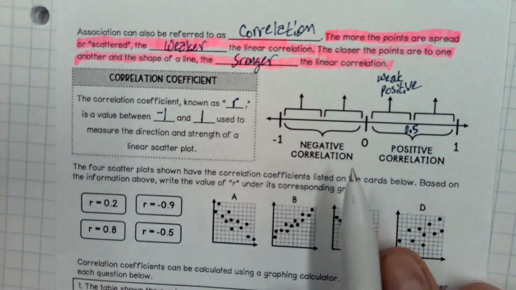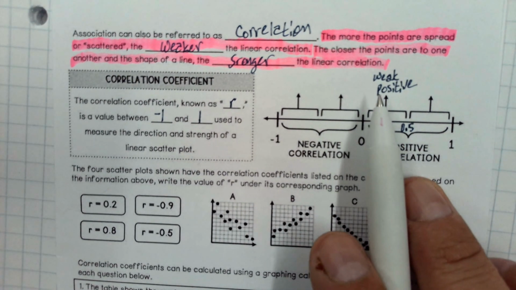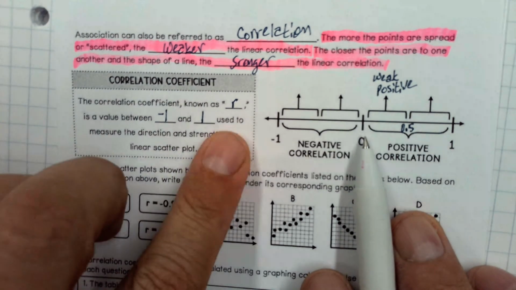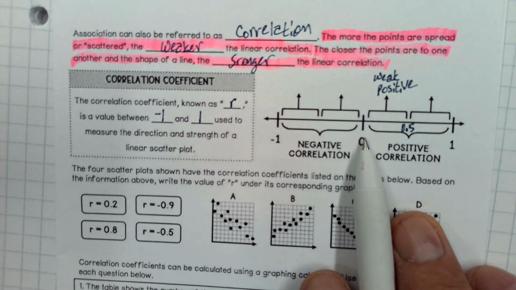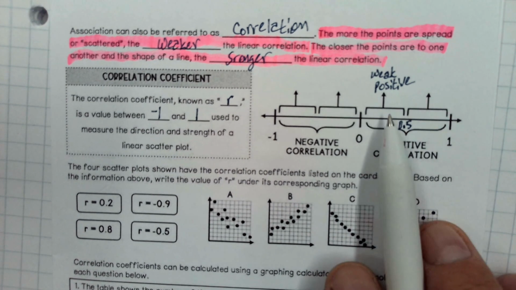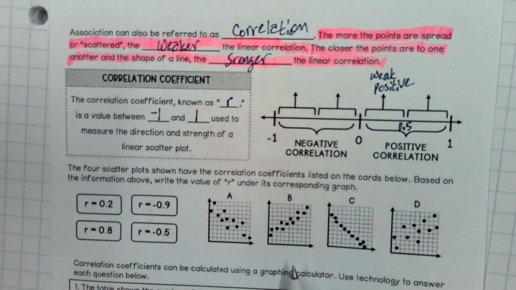Meaning, it's weak positive. So if this value for R is between 0 and 0.5, what that's telling me is the line is going uphill, right? It's going uphill, but the points are kind of spread out.